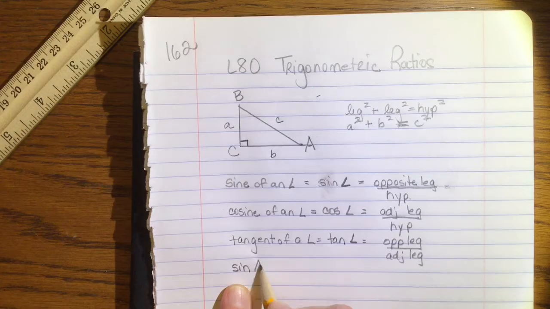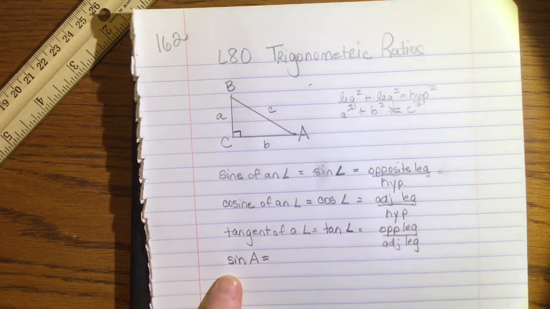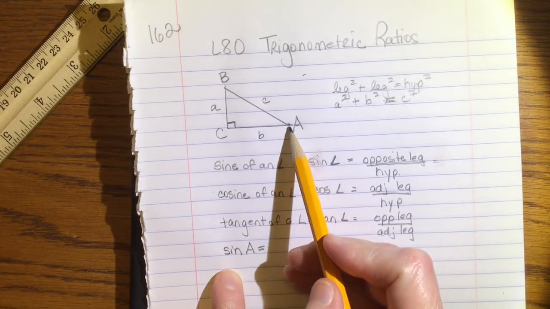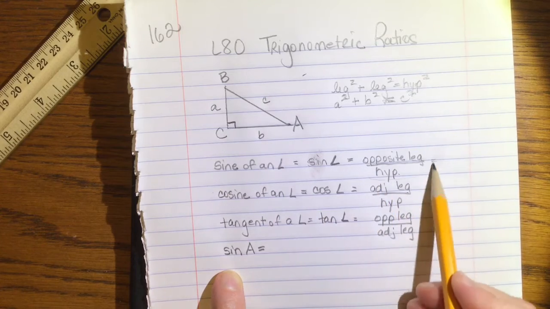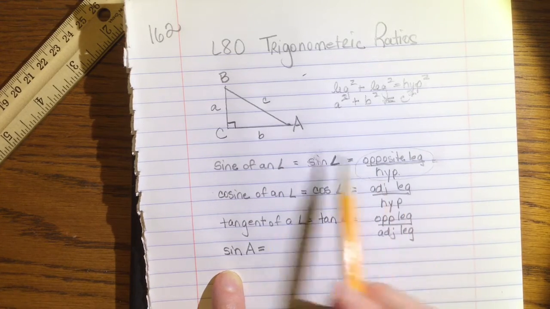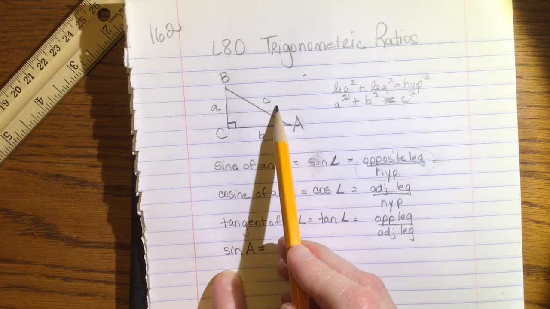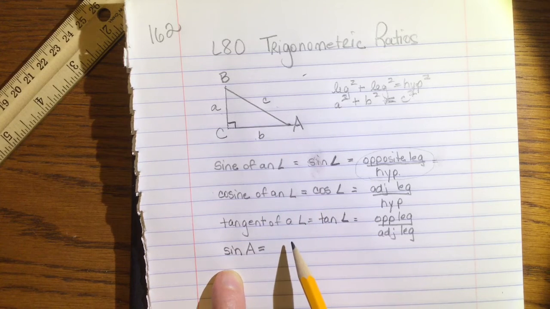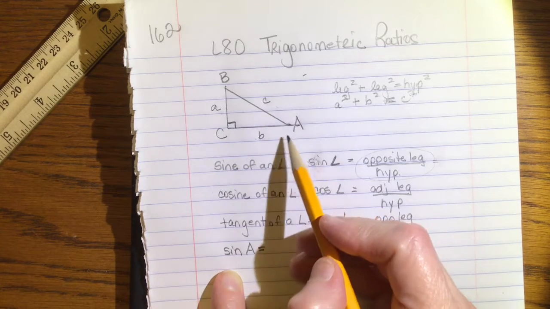I think they just put sine of A. They just put A, and that means go to angle A. Now, look at what we're looking for. We're looking for the opposite leg. Remember your two legs, A and B are your legs, and C is your hypotenuse. And you're looking for the opposite leg from this angle A.